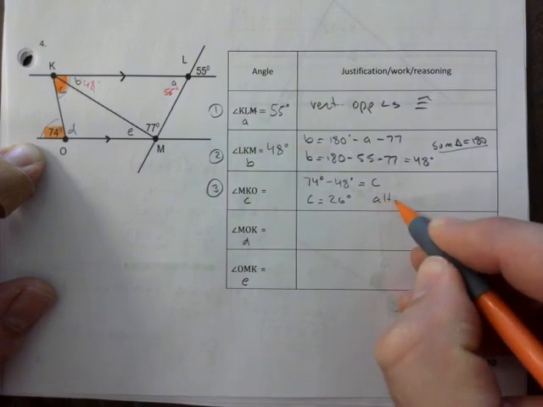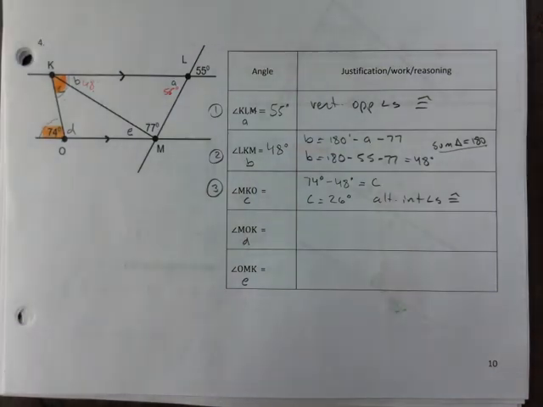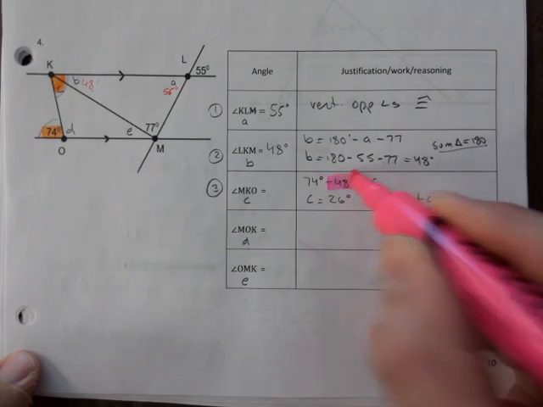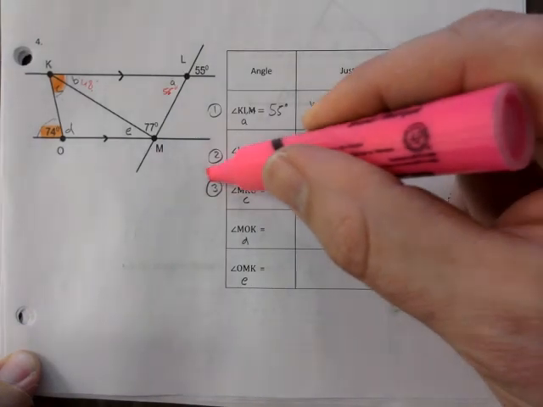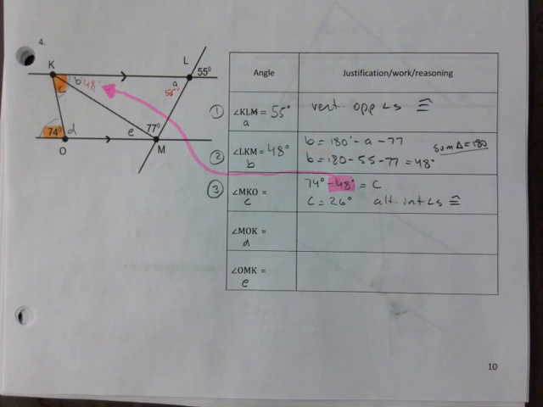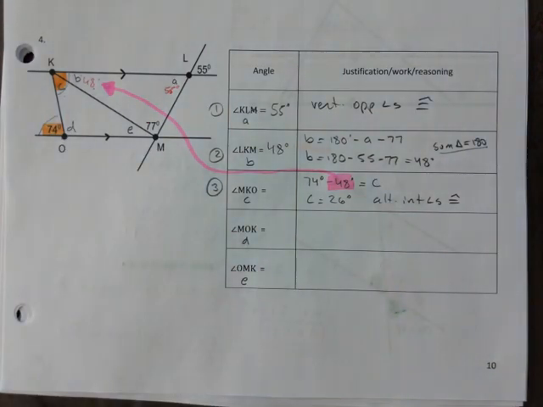And I'm just going to say alternate interior angles are congruent. I think I did this in the video, but I'm just going to highlight this one here and go out of this box and tell you where I got that from. That 48 comes from here. I'm taking that away from 74.